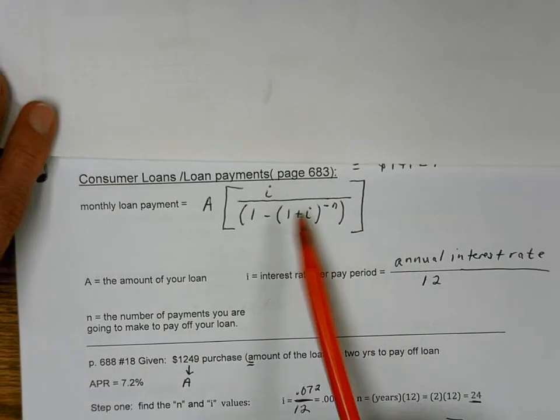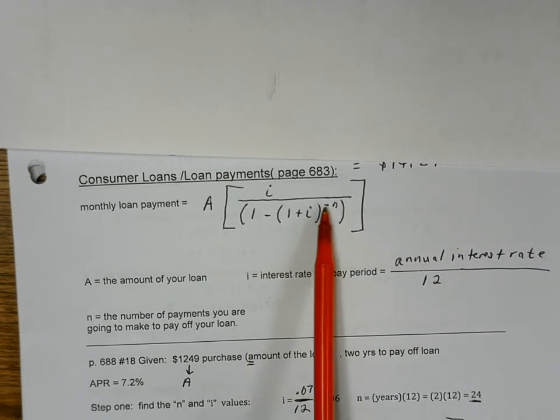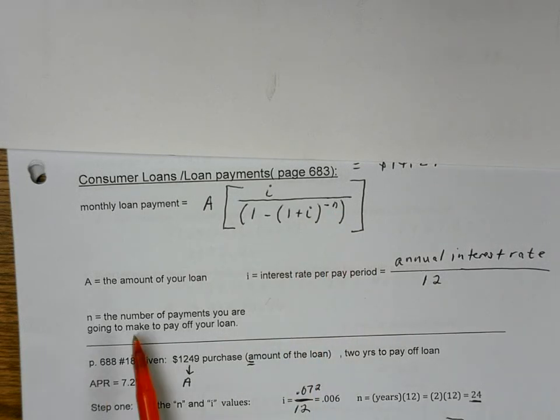Now notice we've got an I in the numerator and an I in the denominator. Then we've got a negative N. And N is the number of payments you are going to make to pay off your loan. So let's look at page 688, number 18.